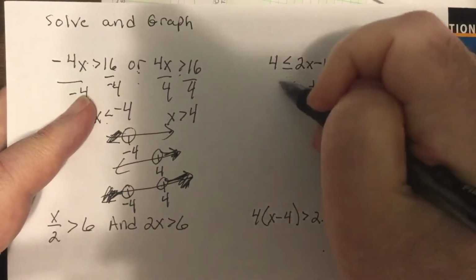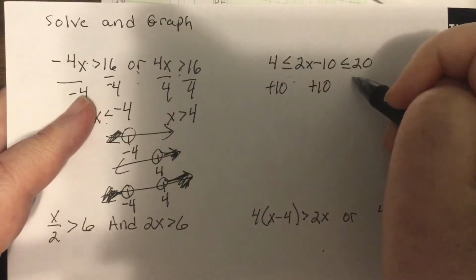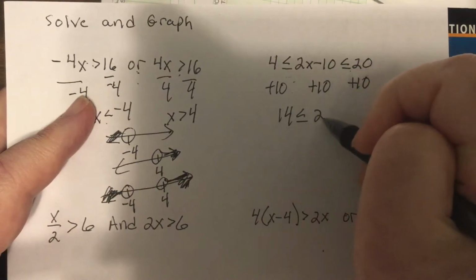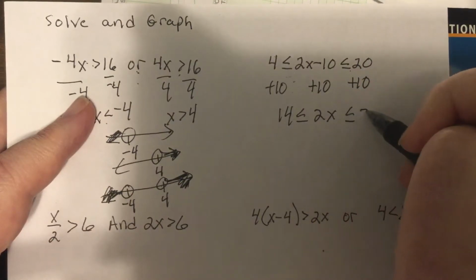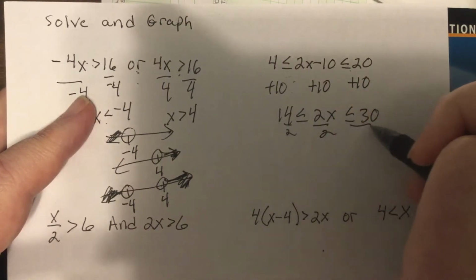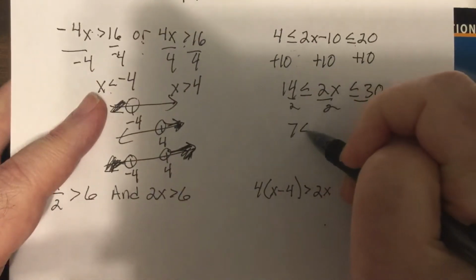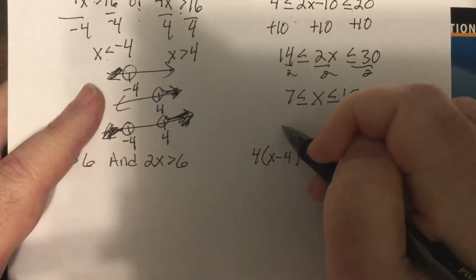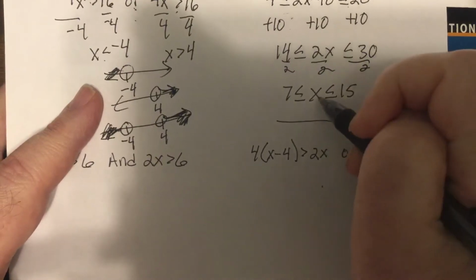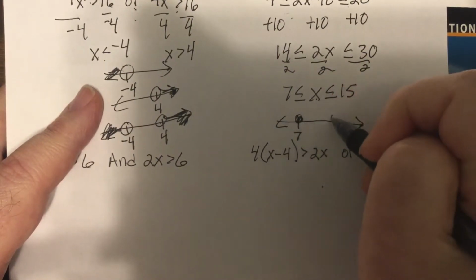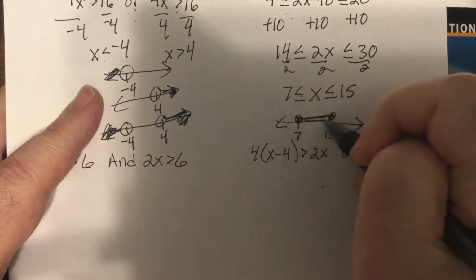Now, this is an and because and's the only one that can be put together. So I add 10, add 10. 14 is less than or equal to 2x, which is less than or equal to 30. Divide by 2. So 7 is less than or equal to x, which is less than or equal to 15. So I'm just going to go to the answer. It's everything between 7 and 15. Now notice I could use brackets.